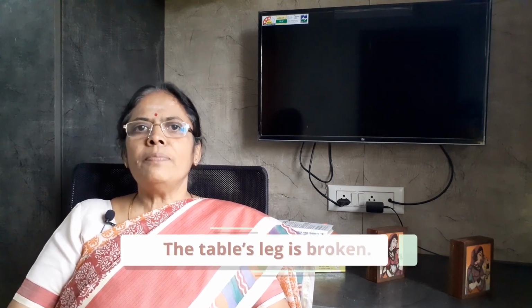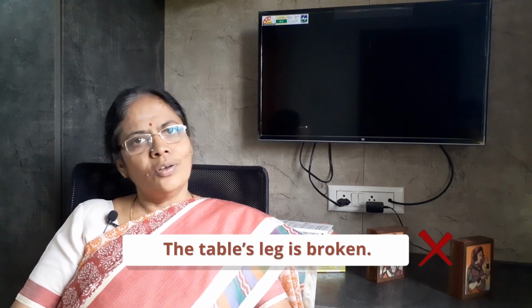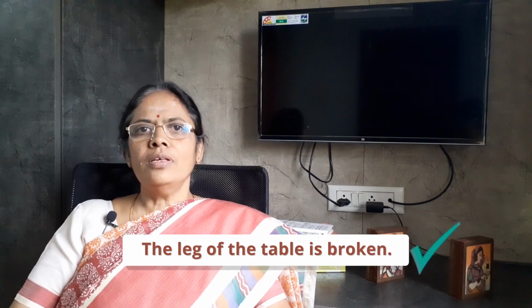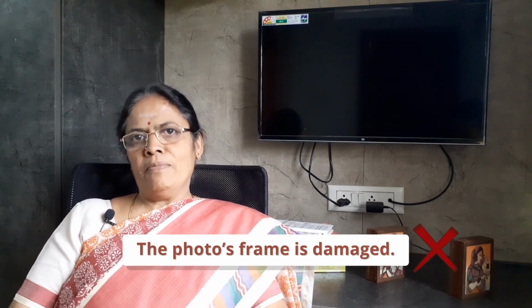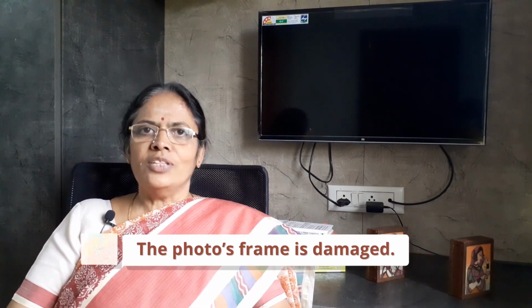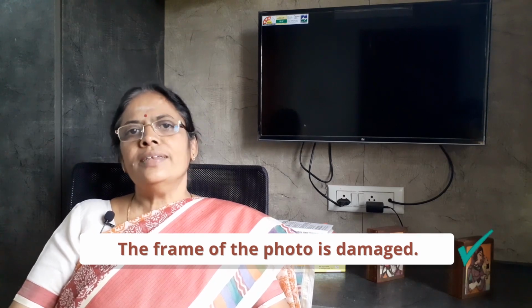Got it? Coming to the final usage, lifeless objects never take apostrophe s. So the sentence "the table's leg is broken" is a wrong sentence. You can write it as "the leg of the table is broken". And "the photo's frame is damaged" is a wrong sentence. It can be written as "the frame of the photo is damaged".